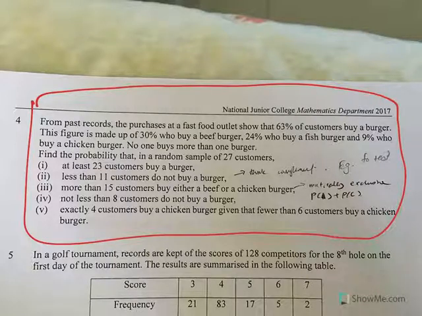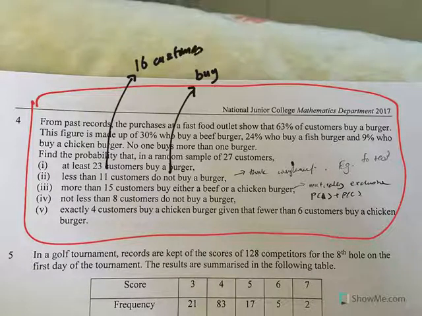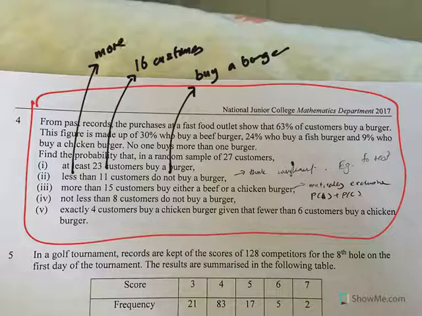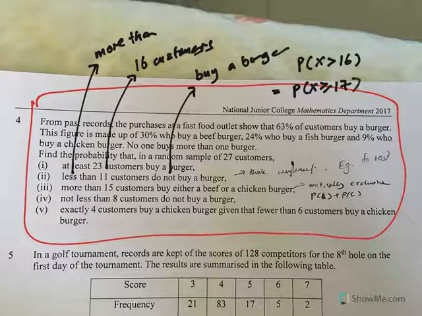Less than 11 customers do not buy. The opposite of not buying is buying. If 11 do not buy, the opposite is 27 minus 11, which is 16 customers who buy a burger, because it's either I buy or don't buy. What's the complement of less than? It means more than. So what's the probability that more than 16 customers buy a burger? The probability of X more than 16 is the same as the probability of X greater than or equal to 17. Because we don't include 16, it's the same as 1 minus the probability of X less than or equal to 16.